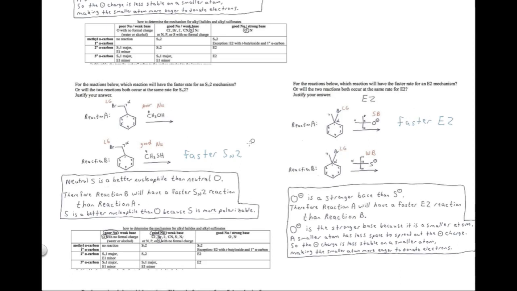And that's because SN2 uses a nucleophile, whereas E2 uses a base. Sulfur is a better nucleophile than oxygen, but sulfur is a worse base than oxygen. So it's important to see the differences between these two problems. Again, notice that neutral sulfur is a better nucleophile than neutral oxygen. But notice that sulfur is a worse base than oxygen. That accounts for the different answers in these two problems.